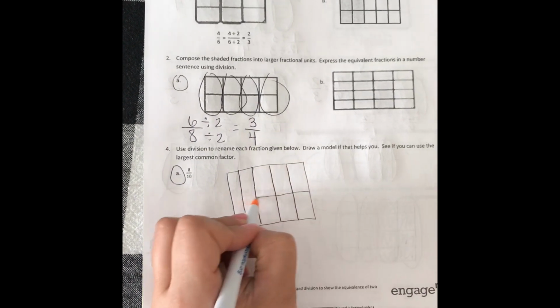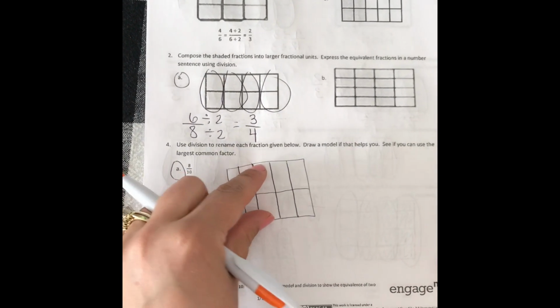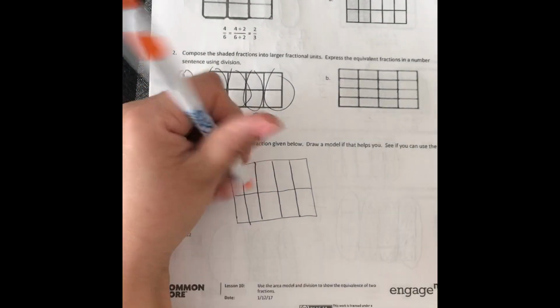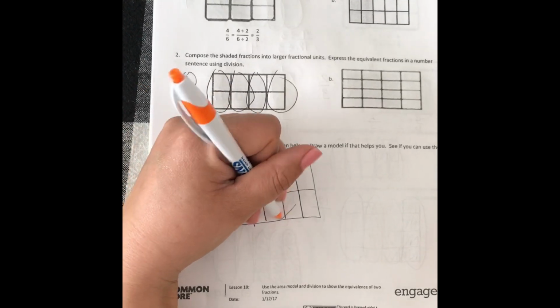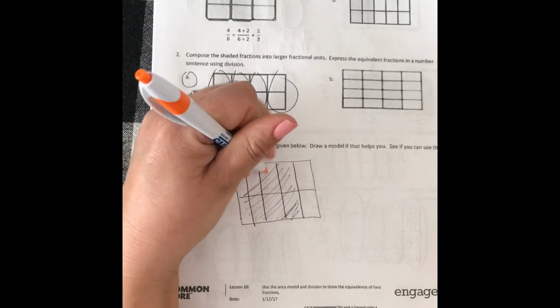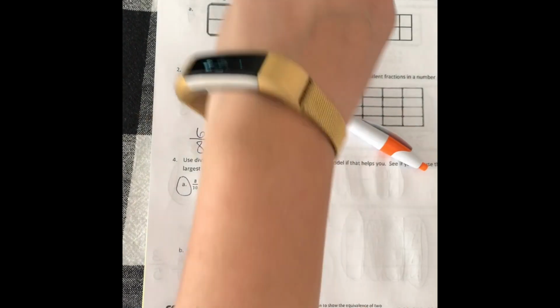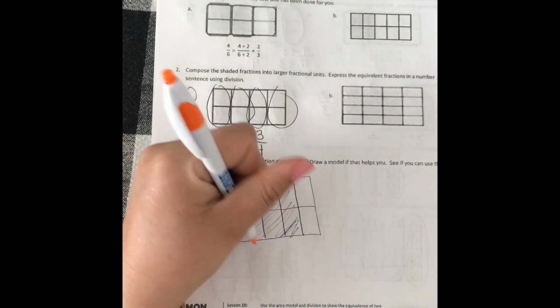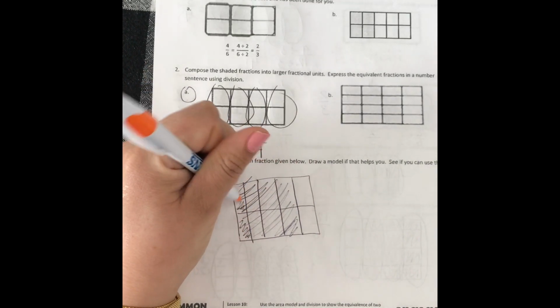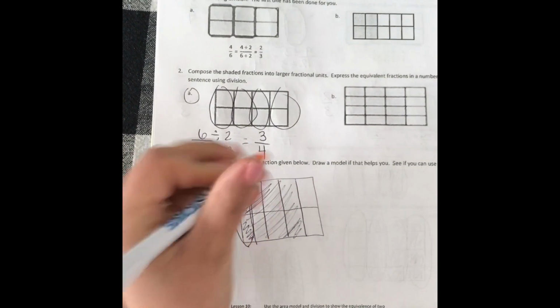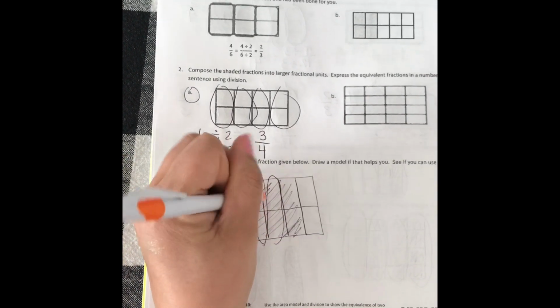Okay, so I'm breaking it up into 10 parts, 2, 4, 6, 8, 10, and I'm going to color in 8 of them. Okay, so now that I've drawn 8/10ths, what I'm going to do is I'm trying to figure out what I could do to divide them so that a number would go into both 8 and 10. The way that I drew it allows me to see that I could take groups of 2 out, right? We could divide by 2.